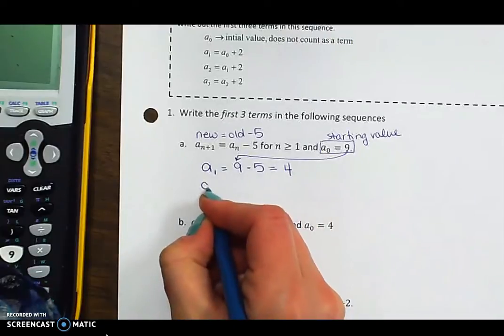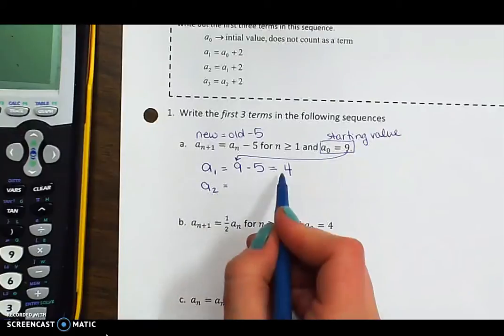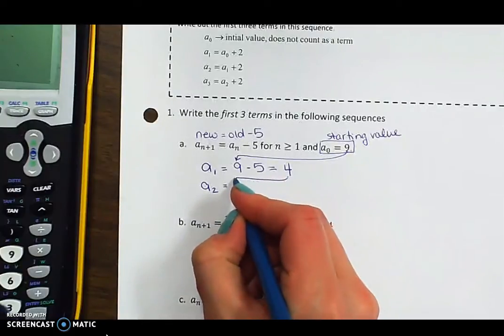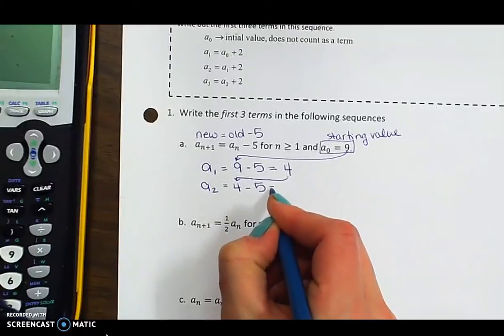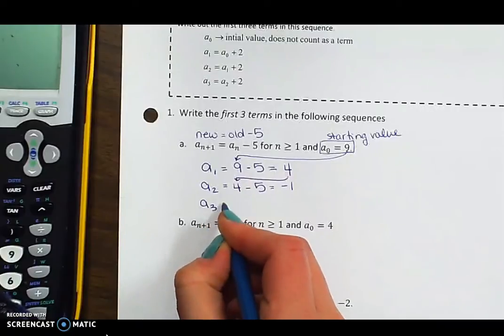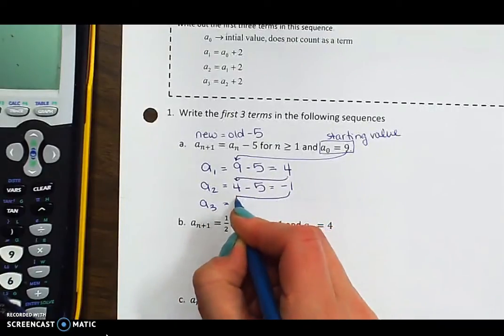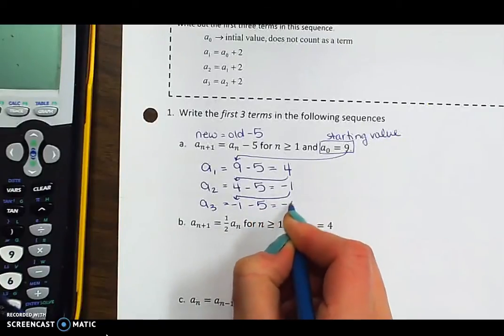Now I'm going to find a sub 2. The term before it is the 4, so I take this 4 and bring it down. 4 minus 5, and we get negative 1. To find my third term, a sub 3, I take this negative 1 and bring it down. Negative 1 minus 5 gives me negative 6.